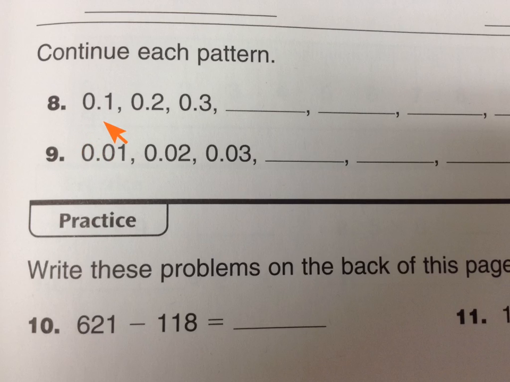And then we have a pattern you can probably figure out. But can you say these numbers? Here we have what? 1 tenth, 2 tenths, 3 tenths. Next would be 4 tenths, and on and on. Down here, can you say these numbers? Give it a try. We have 1 hundredth, 2 hundredths, 3 hundredths, and next would be 4 hundredths. And just continue that one on.